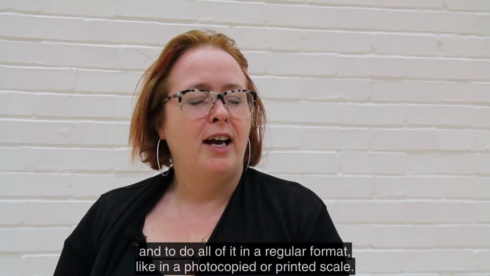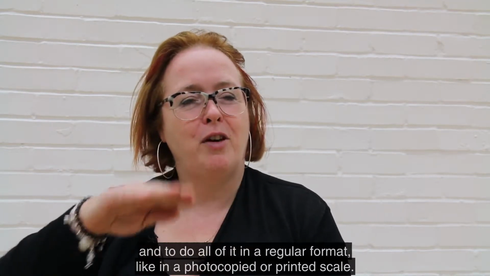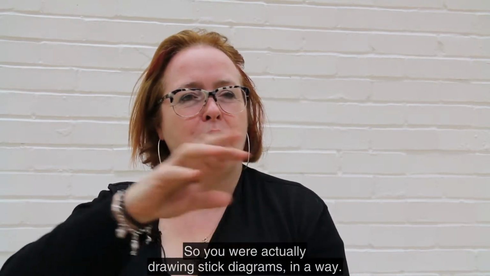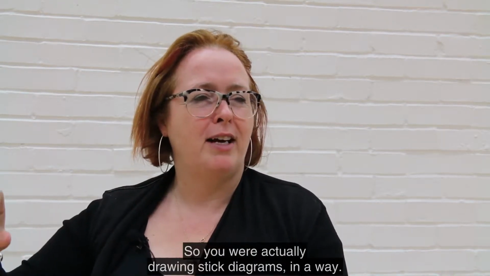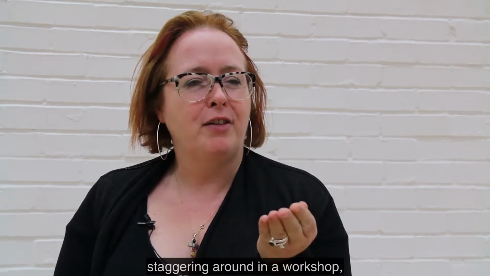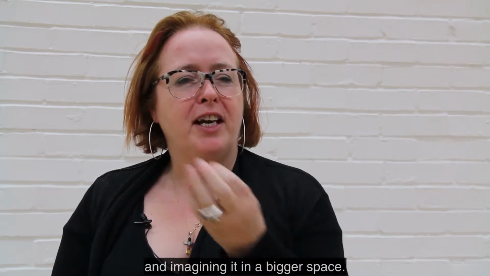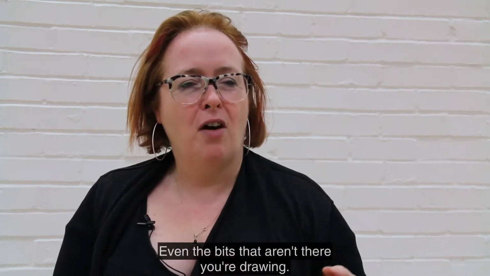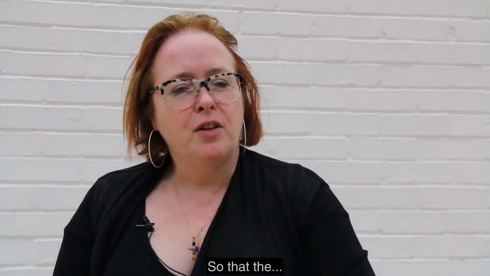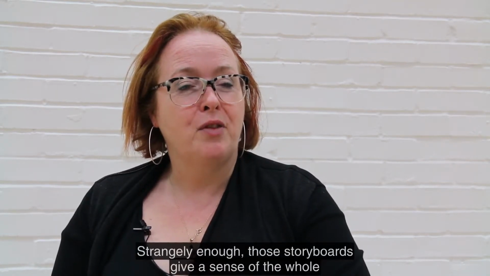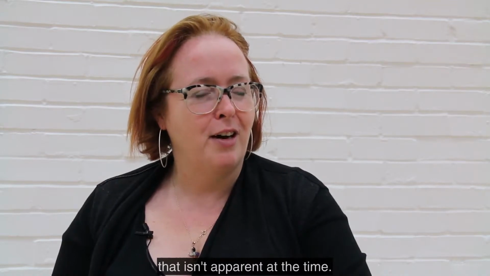And that's enough to do that, and to do all of it in a regular format, like in a kind of photocopied or printed scale. So you're actually drawing stick diagrams in a way. There's drawing a diagram of what you're seeing in front of you, staggering around in a workshop, and imagining it in a bigger space. And you're drawing all of Act 1 and Act 2, even the bits that aren't there. So strangely enough, those storyboards give a sense of the whole that isn't apparent at the time.